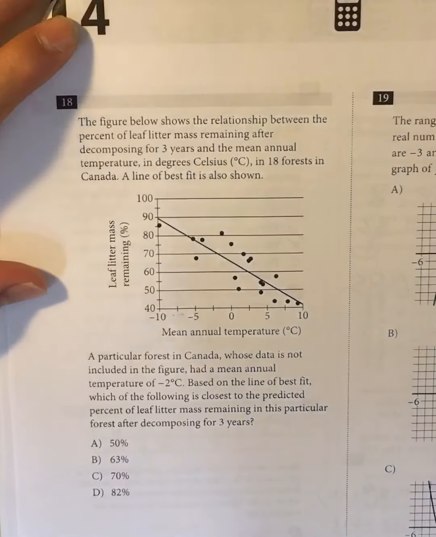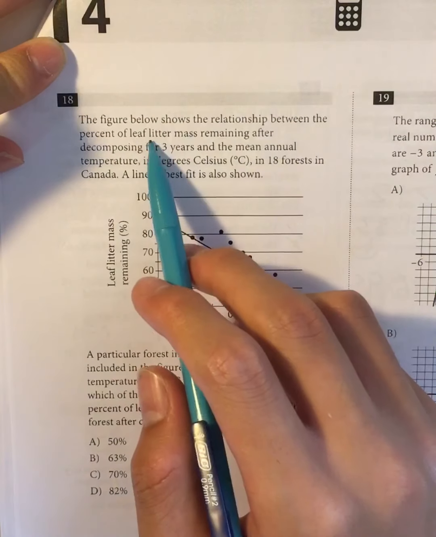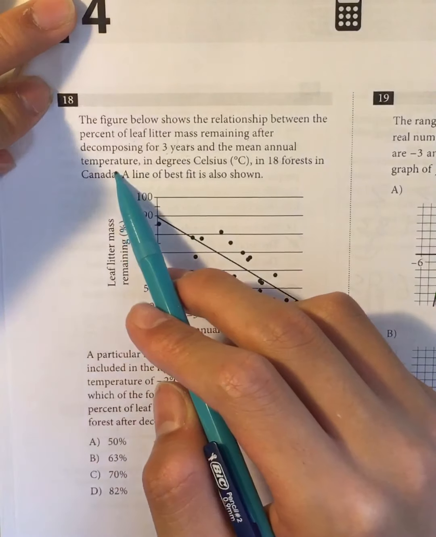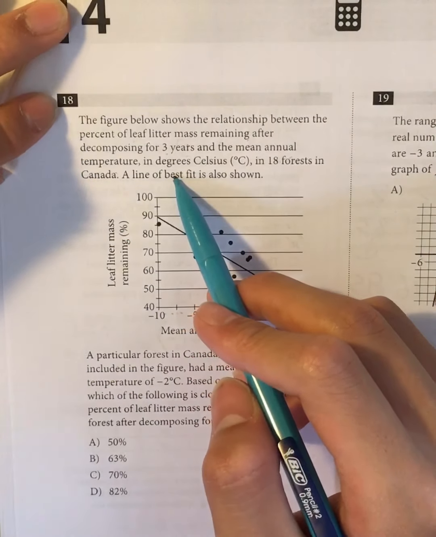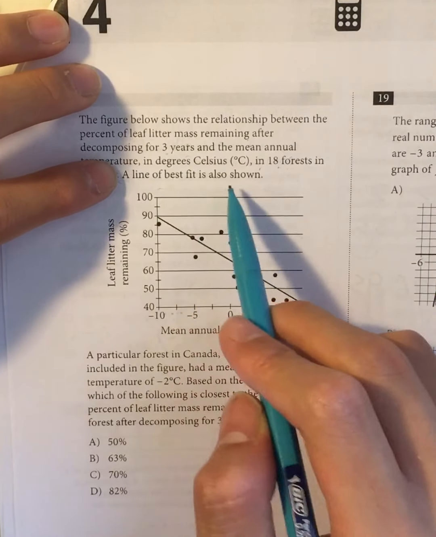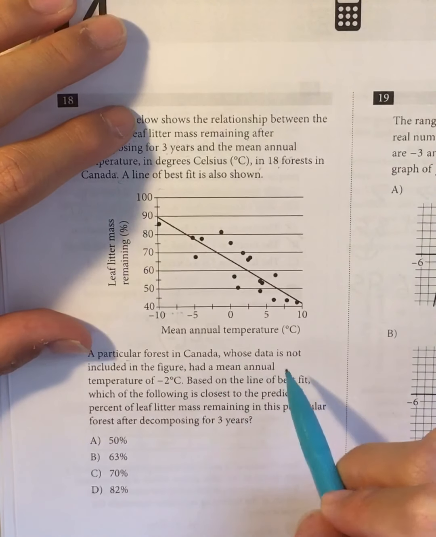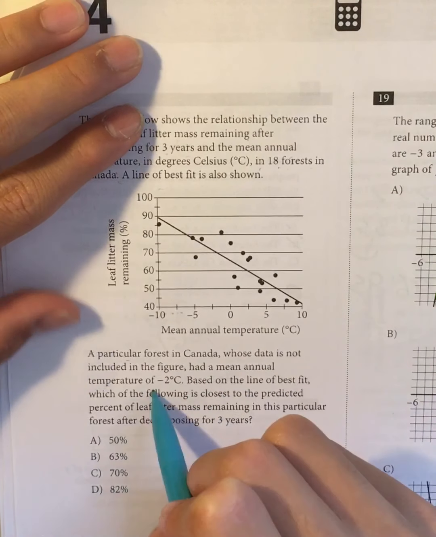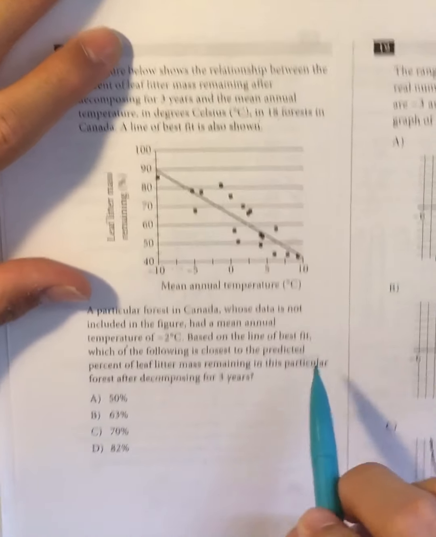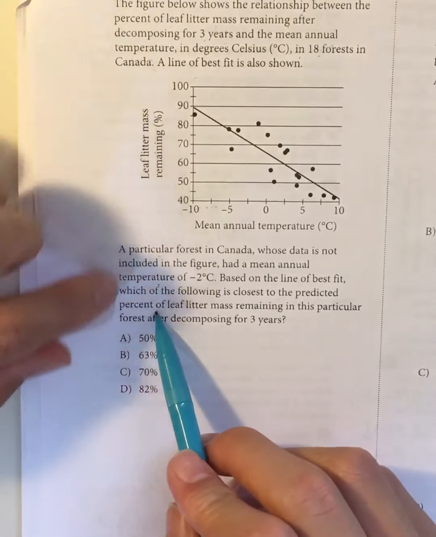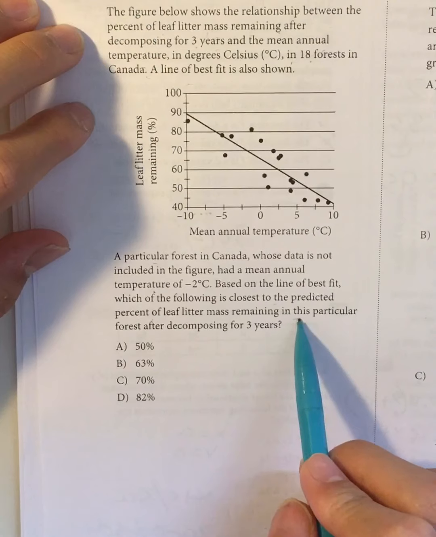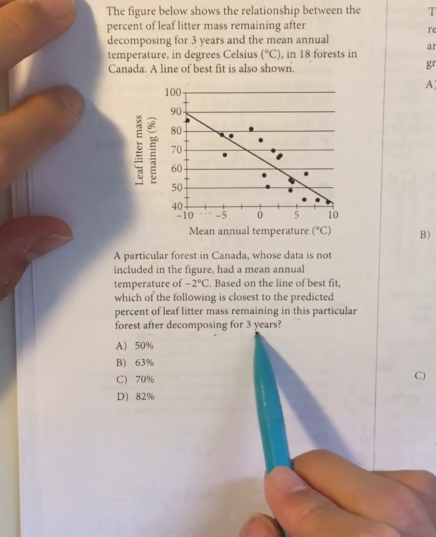Alright, question 18. The figure above shows the relationship between the percent of leaf litter mass remaining after decomposition for 3 years and the mean annual temperature in degrees Celsius in 18 forests in Canada. A line of best fit is also shown. A particular forest in Canada whose data is not included in the figure has a mean annual temperature of -2 degrees Celsius. Based on the line of best fit, which of the following is closest to the predicted percent of leaf litter mass remaining in the particular forest after decomposition for 3 years?